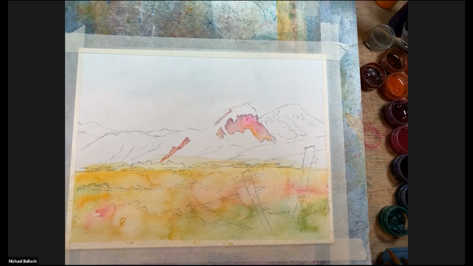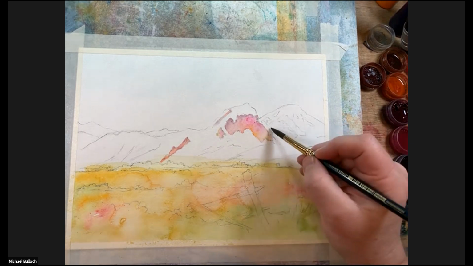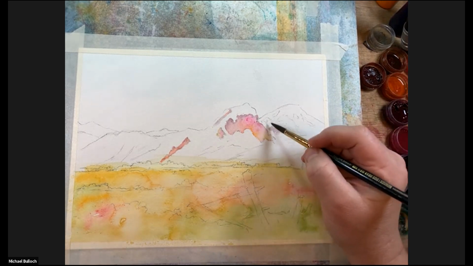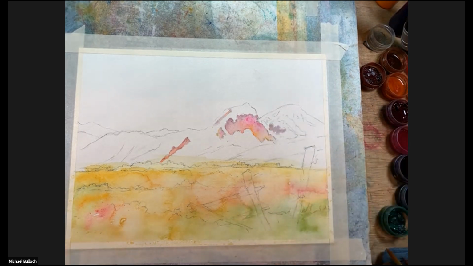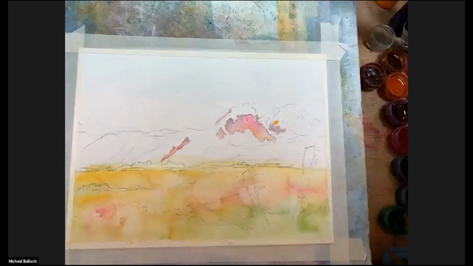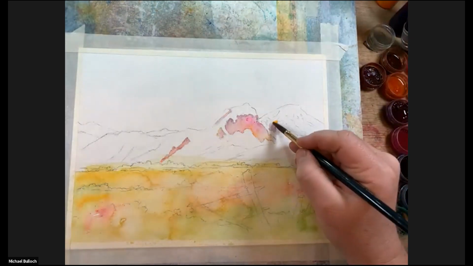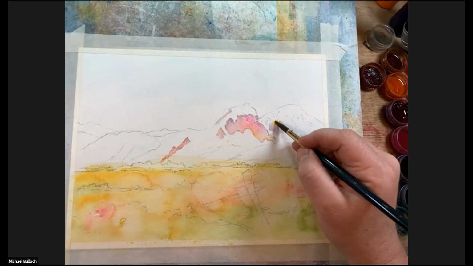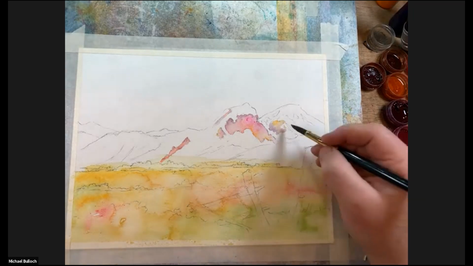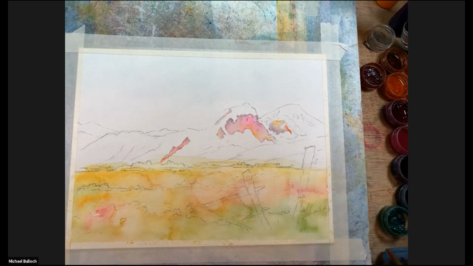Let's see. I've got a bit of that going on over in here, so let's do some of that. I'll just use the permanent yellow orange over in here, maybe just to warm it up. And I might throw in a little pyro orange just because.